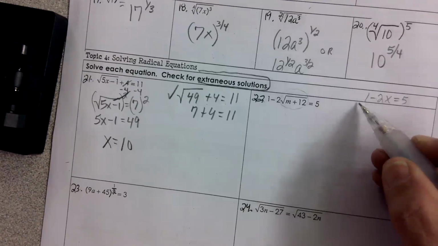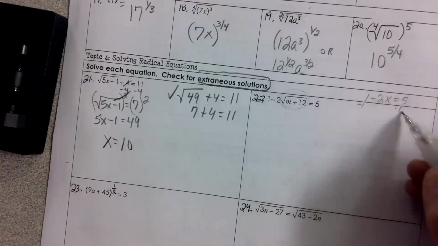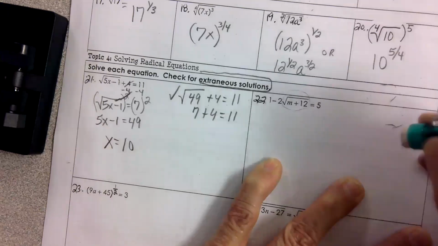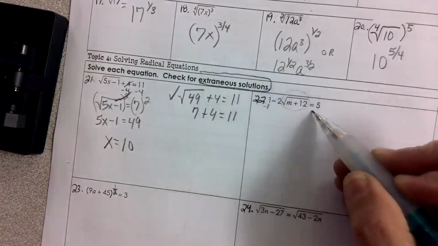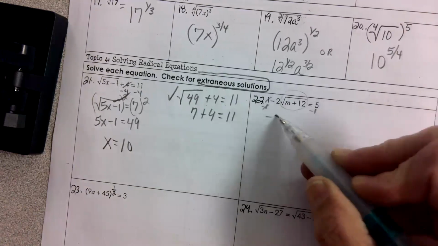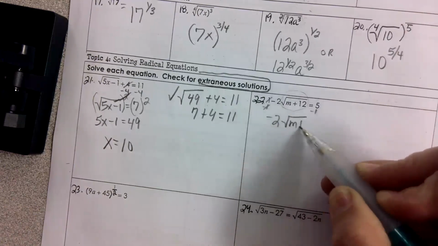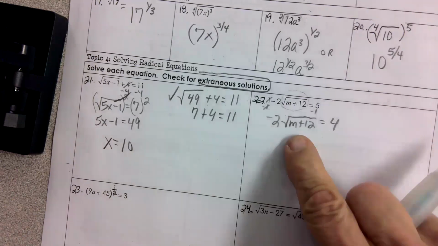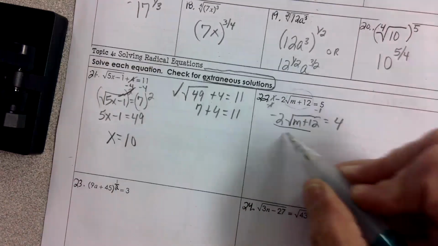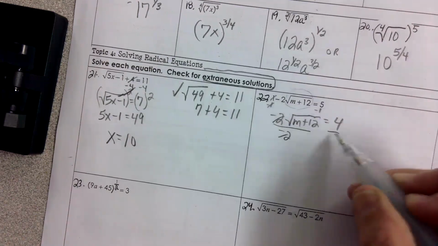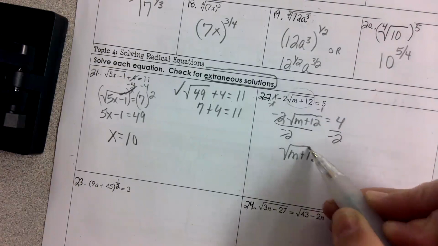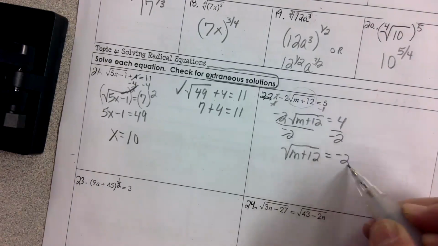So you would subtract 1 on both sides and then divide by -2. That kind of just gets you your idea of where you're supposed to start. Subtract 1. That's -2 times the square root of m plus 12 equals 4. Okay, so then divide by -2, and you get square root m plus 12 equals -2.